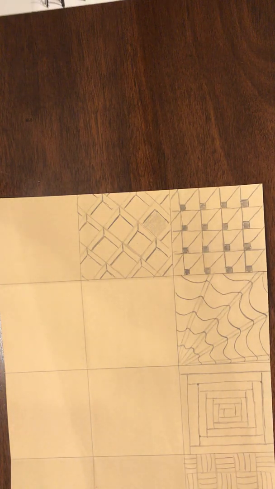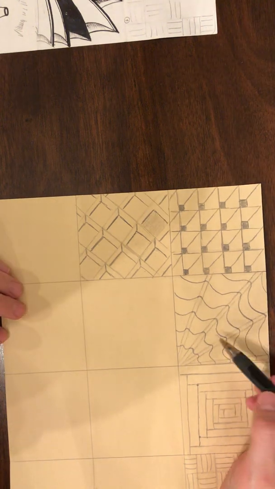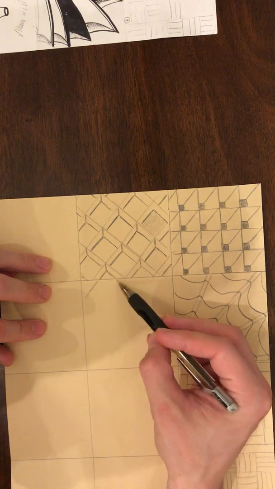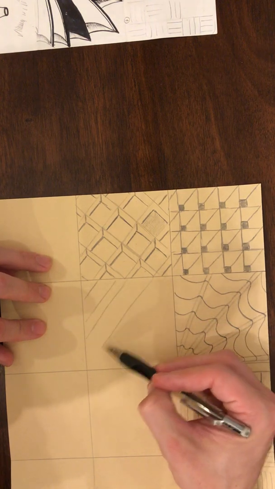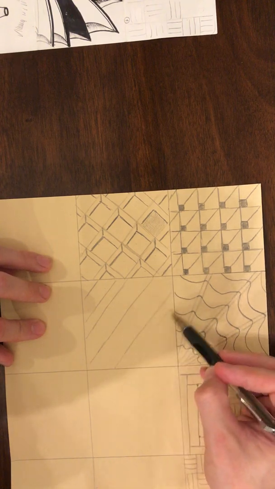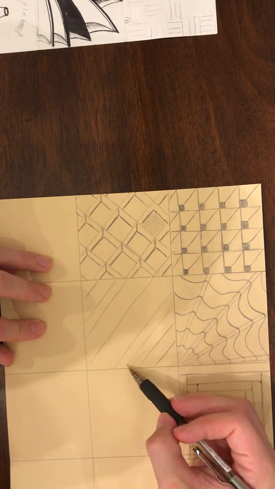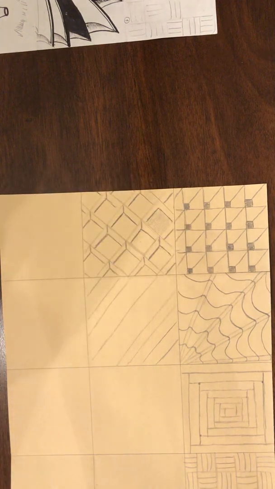Okay, the next one we're going to do is kind of not similar to this one, but we're going to start out again with some diagonal lines. Now these diagonal lines, some can be a little bit skinnier, some can be a little bit wider. I'm going to make some wider ones, and then I'm going to come back with a couple skinnier ones right here. And they can be kind of like any width. So I'm just going to make some random lines kind of going on at a diagonal.